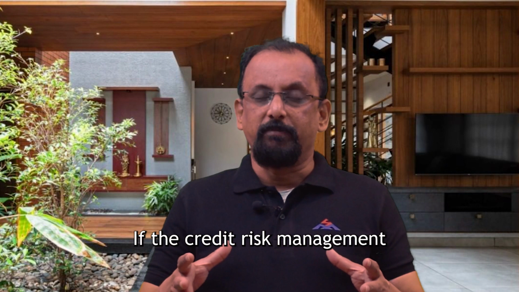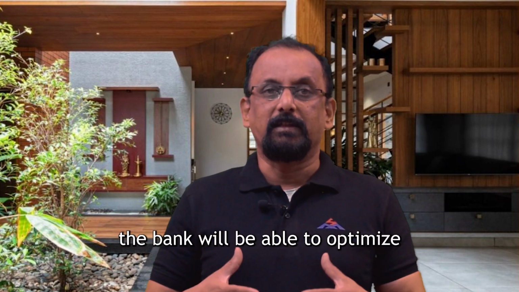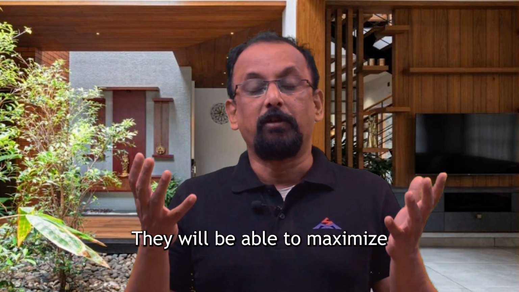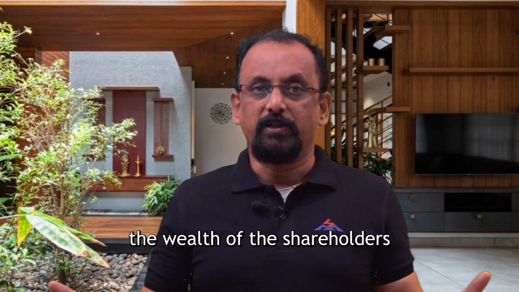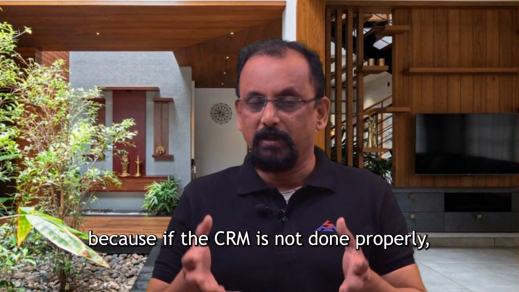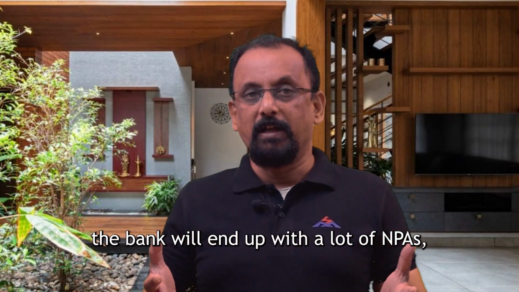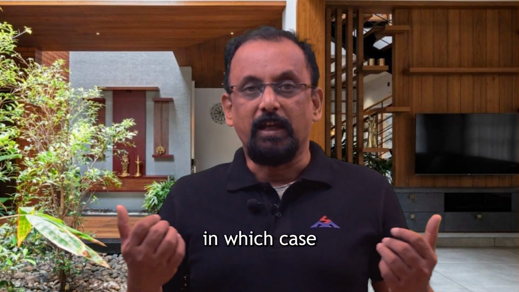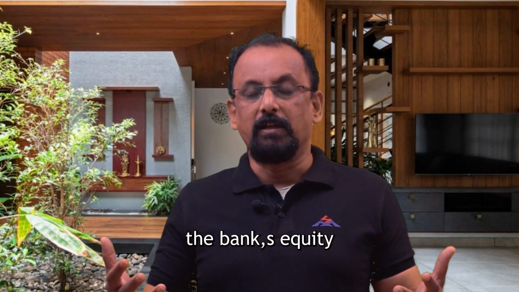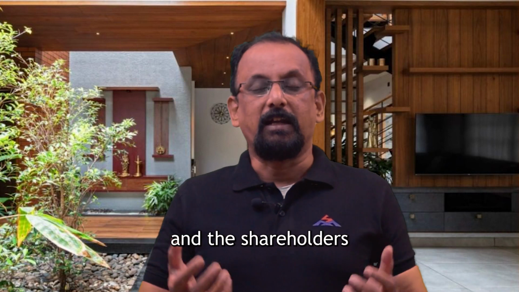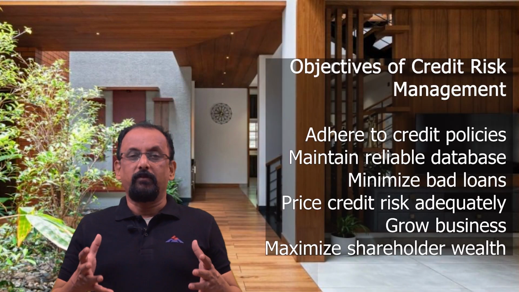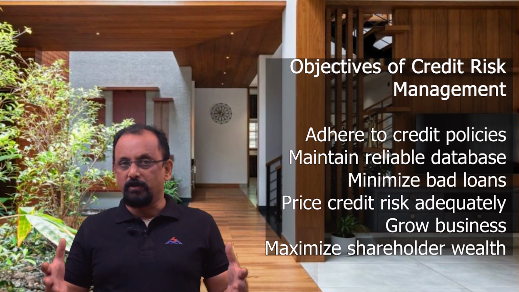If the credit risk management is done properly, then the bank will be able to optimize the return to the shareholders. They will be able to maximize the wealth of the shareholders, because if the CRM is not done properly, the bank will end up with a lot of NPAs as well as a lot of liquidity issues, in which case the bank's equity prices will suffer in the market and thus the shareholders' wealth will be destroyed. So these are the objectives of credit risk management and the credit risk management process in a bank or any other enterprise.